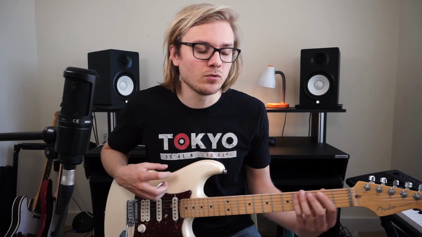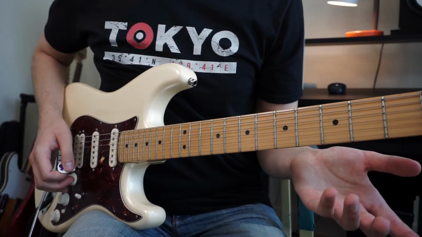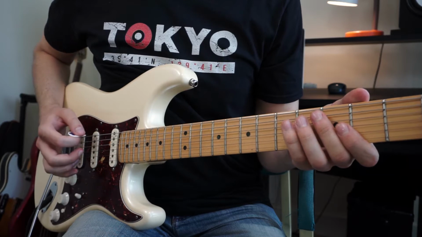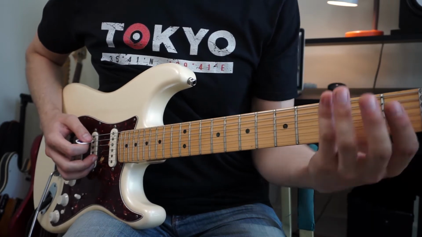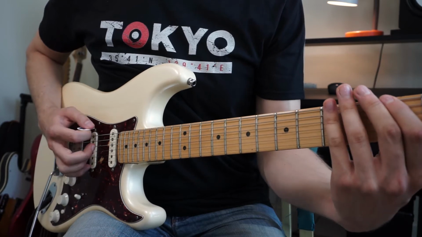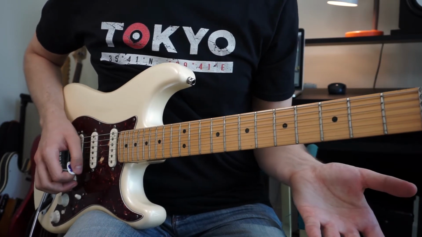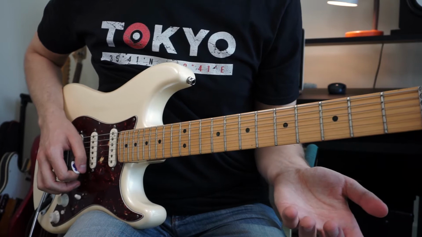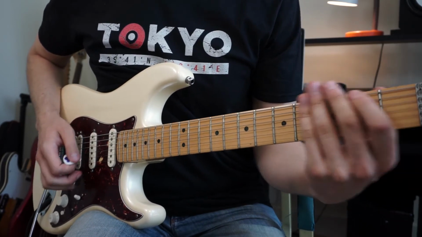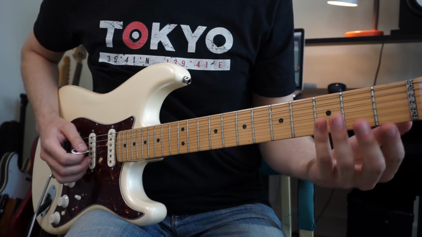Start with bottom strings. By knowing where the notes are on the 6th string, we can find all the chords that have the root on the 6th string. So let's start with an open string, E. If we fret the 1st fret, then we get ourselves an F. And some of you might already be playing an F major chord, which will have this note right here, which is the root note.